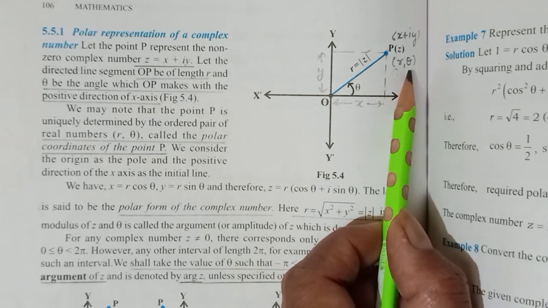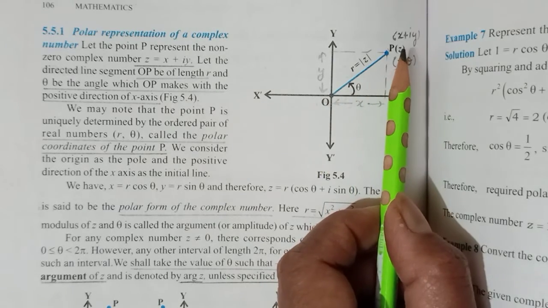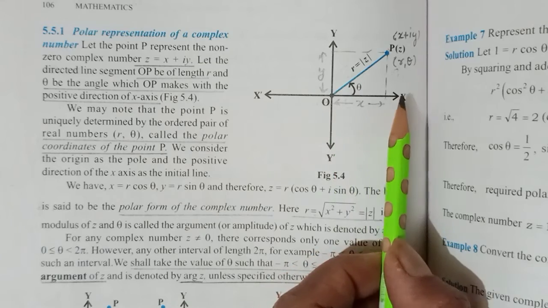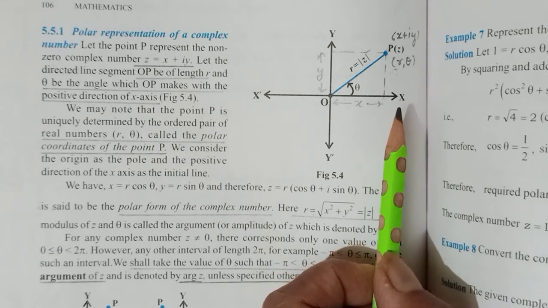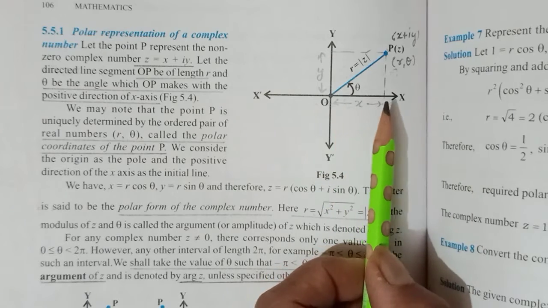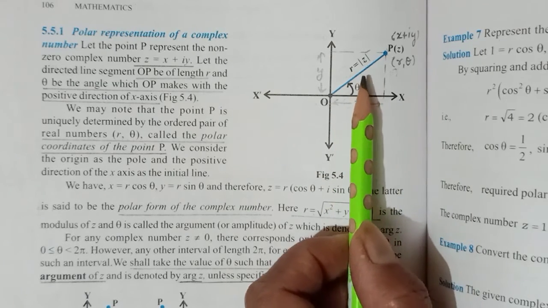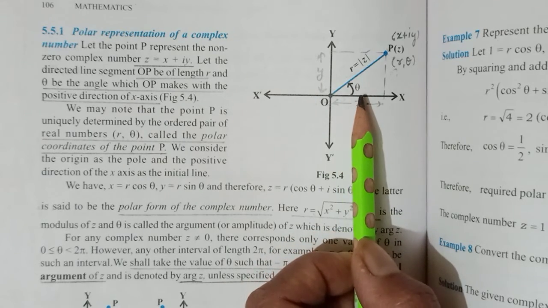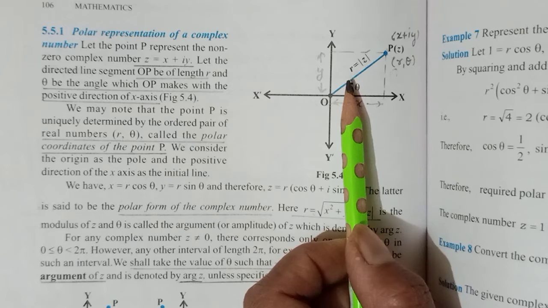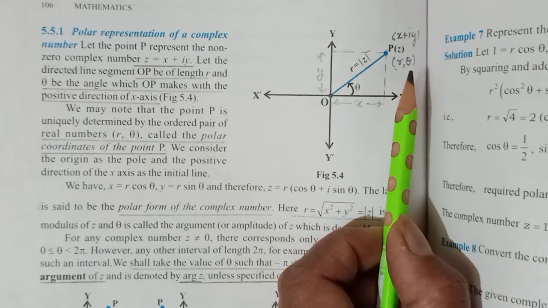And the other parameter theta out here, theta gives you the rotation of this line OP from the positive direction of the x-axis. We've seen that in trigonometry also, that when we study angles, the positive direction of the x-axis is taken as our initial line, and in anti-clockwise direction rotation we consider angles to be positive. So this rotation from here to here, children, theta, is the other polar coordinate.